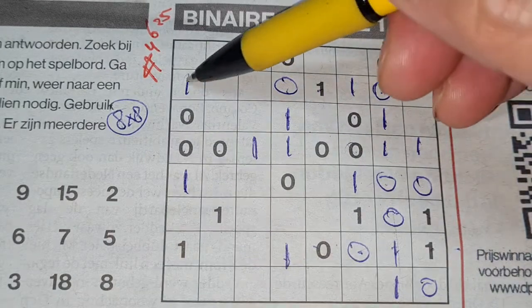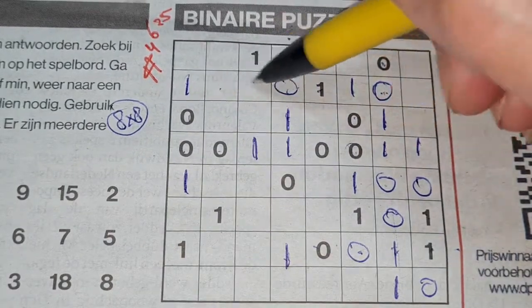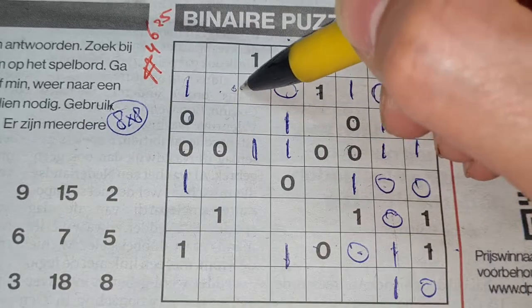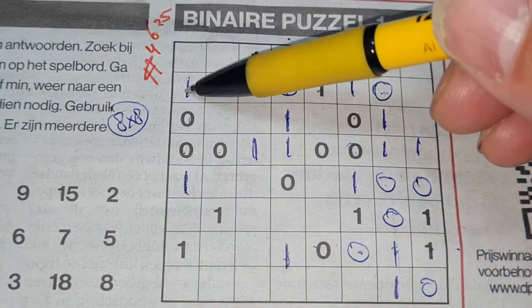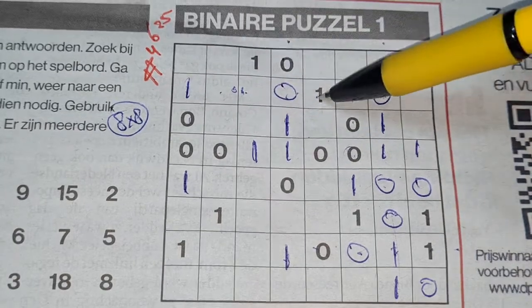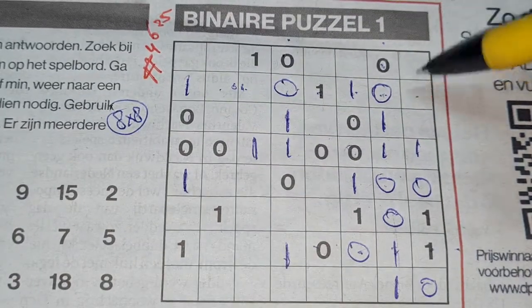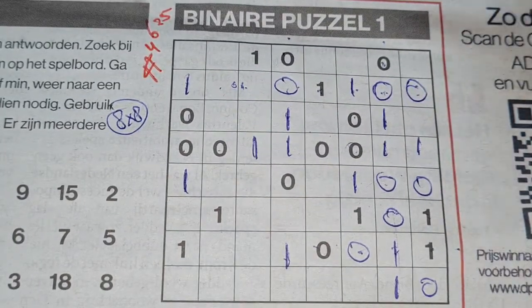And I know between a 1 and an O with 2 empty boxes between, there's always an O and a 1 there, but I do not know in which order. So we have the first one, second one, third one, fourth one. So this box should be an O. Okay.